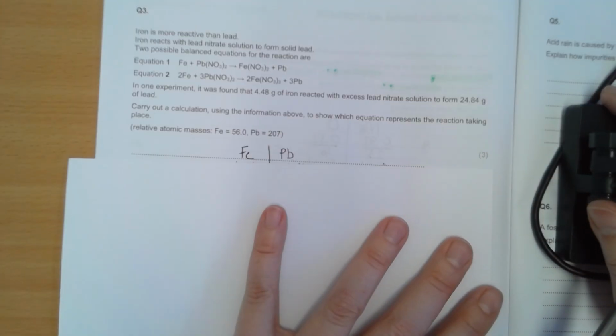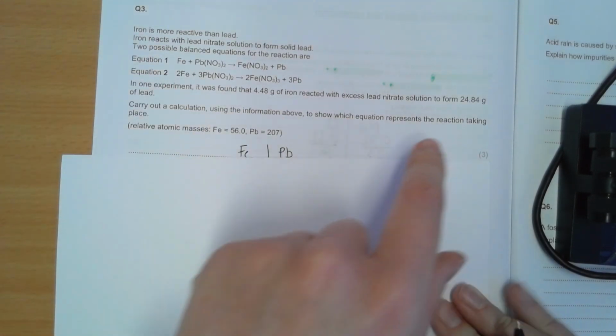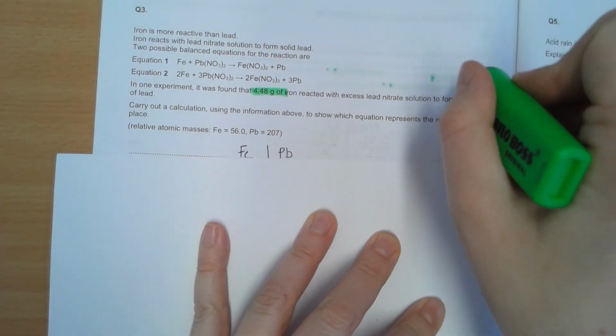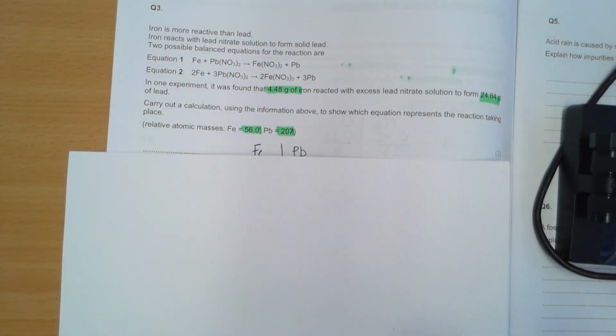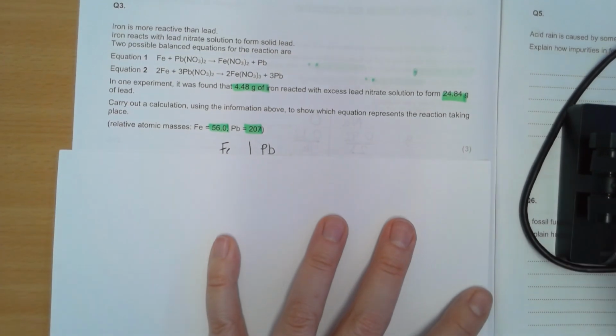The next question is very similar. So ideally you'll press pause and you'll actually have a go at doing this for yourself, okay? But it's very, very similar. They give you 2 equations, they give you some numbers, they want to know which is which, and they've given you the same information: a mass and a formula mass. So press pause, have a go for yourself first, and then press play to see the answers.